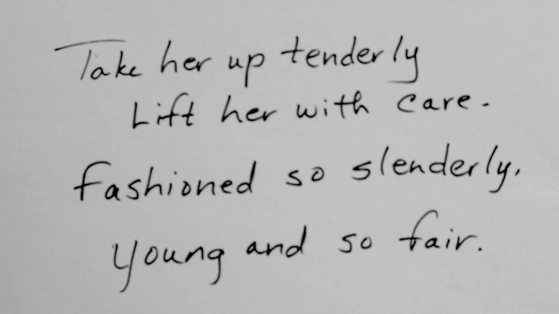So the example I use is a little poem, take her up tenderly, lift her with care, fashioned so slenderly, young and so fair. So of course we're going to look at tenderly and slenderly, right? Tenderly, 3-syllable word, S on the first syllable.